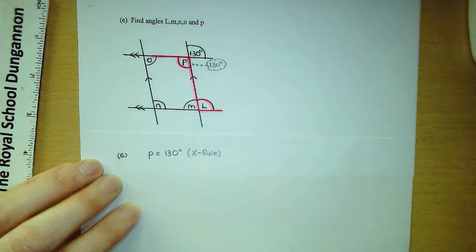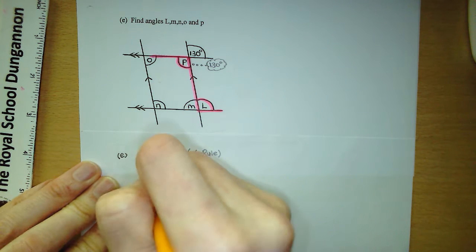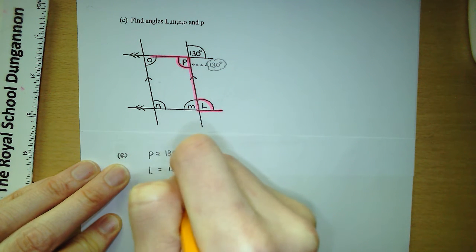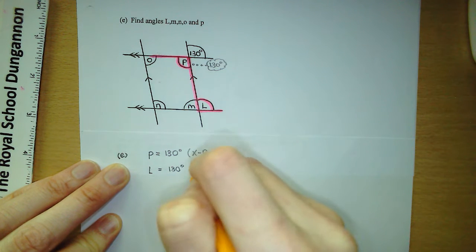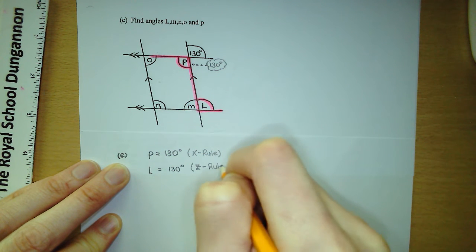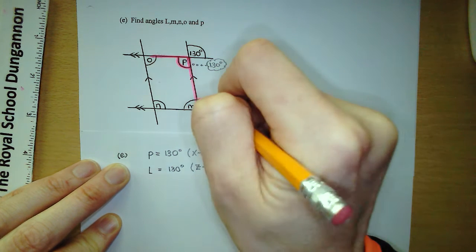So that means that L is also 130 degrees. And that's because of the Z rule for alternate angles. And then we'll pencil that into our diagram.